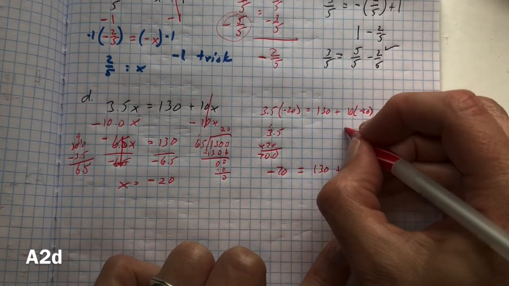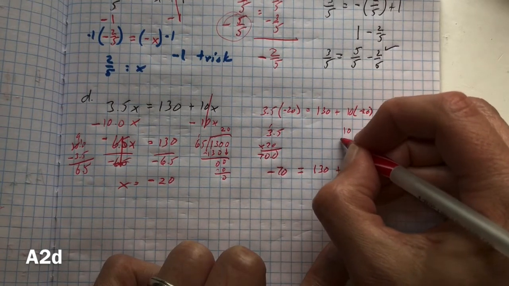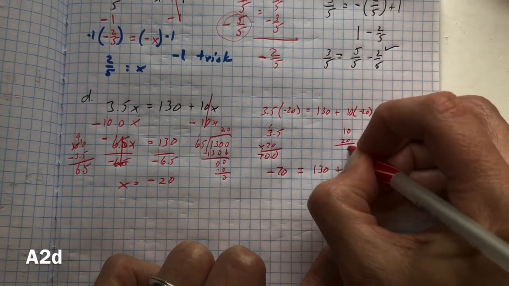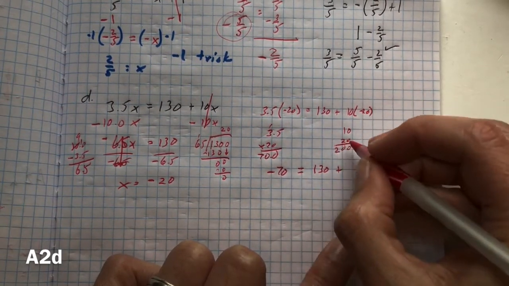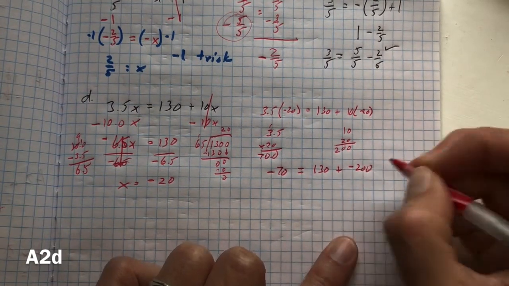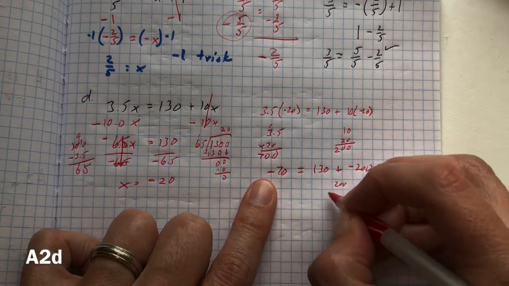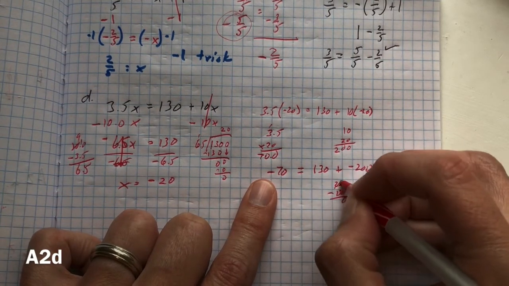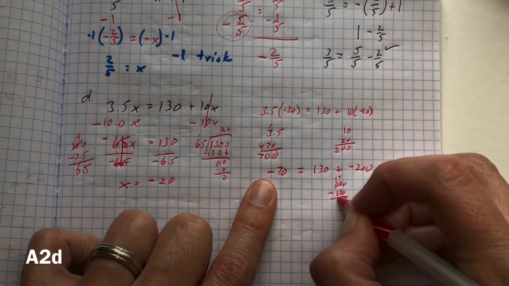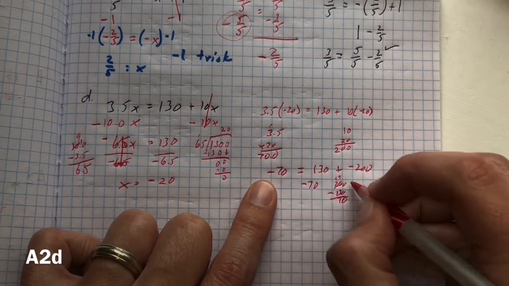This is going to be a 10 times 20. So I got my 0, 0. This is going to be 2. It's going to be a 200, but it's going to be a negative 200. So look at this. If I add these, I'm going to be subtracting them. So if I do 200 minus 130, there's my negative 70. So negative 70, that does check.